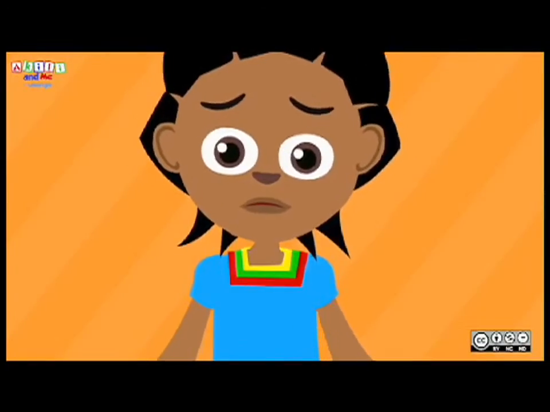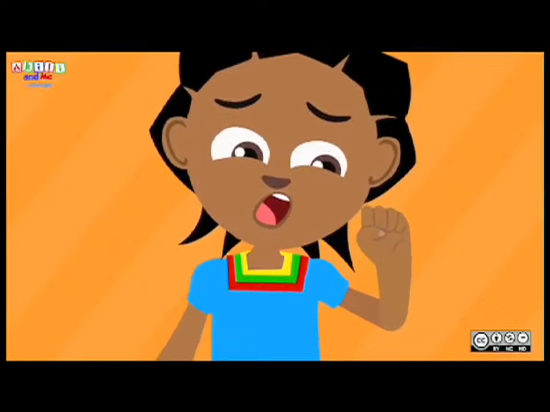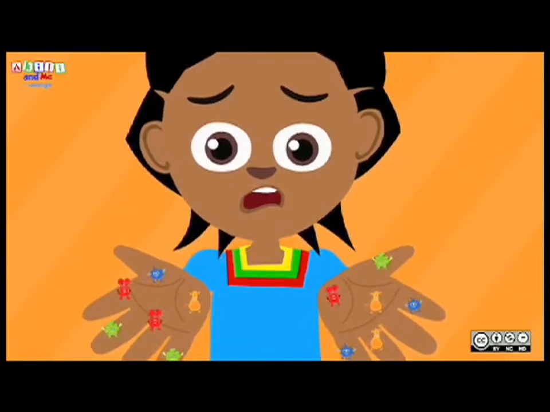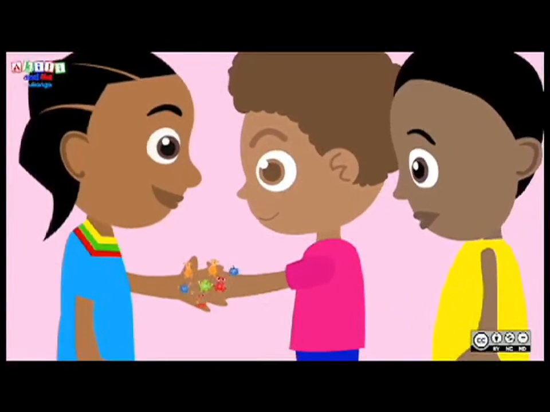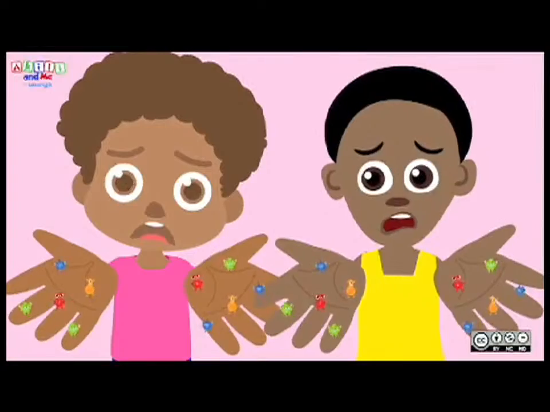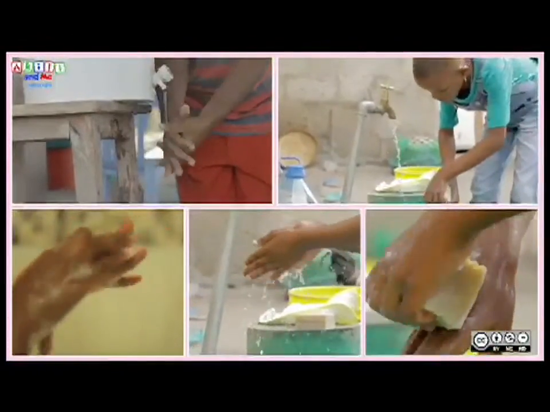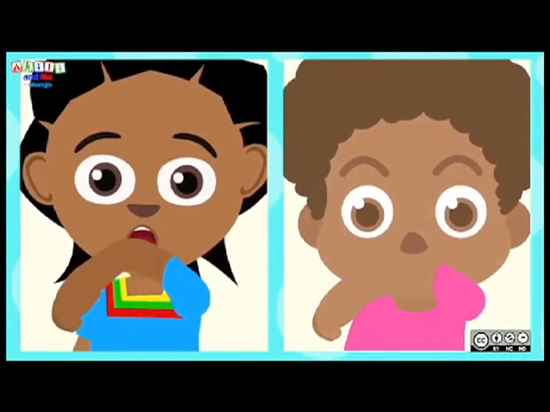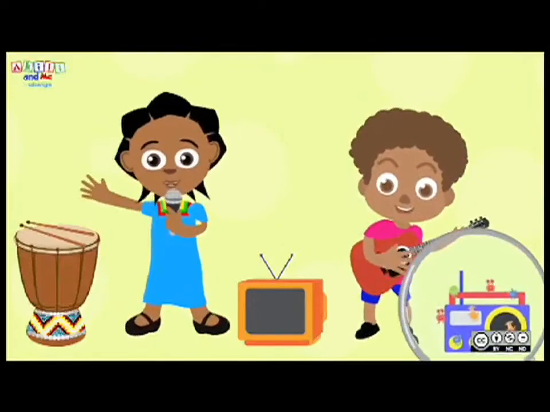When you're sick, you sneeze. Achoo! When you're sick, you cough, cough, cough. And if you achoo or cough on your hands, the germs stay alive on your hands and get passed on to your friends, and they'll get sick too. Let's chase the germs away. Let's chase the germs away by keeping our hands clean. And when you want to sneeze or when you want to cough, do it in your elbow.